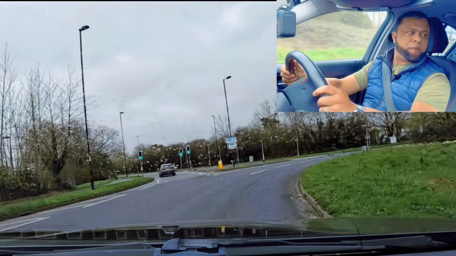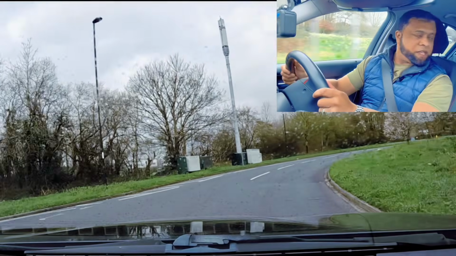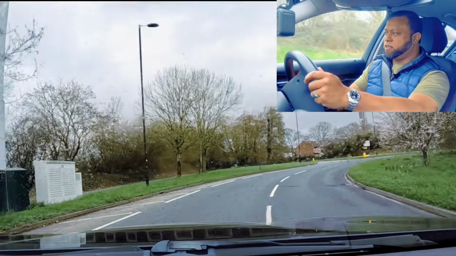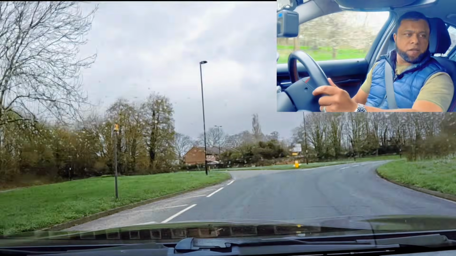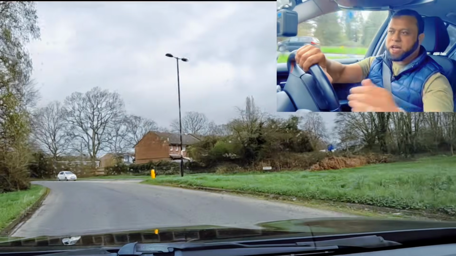That's second. Mirror, mirror. Signal left. Blind spot, lane change. Done. As I'm coming off, mirror, cyclist, motorcyclist, and I come off. Because that's where the problems are.